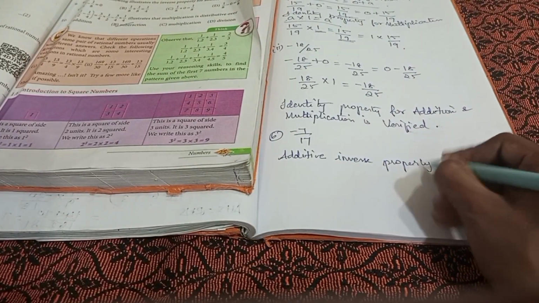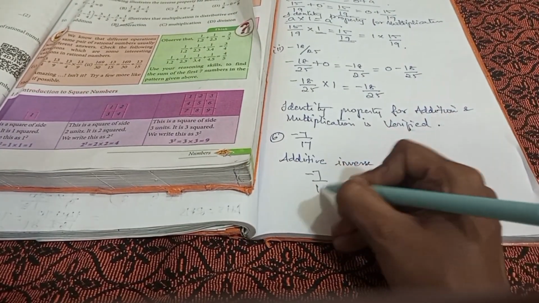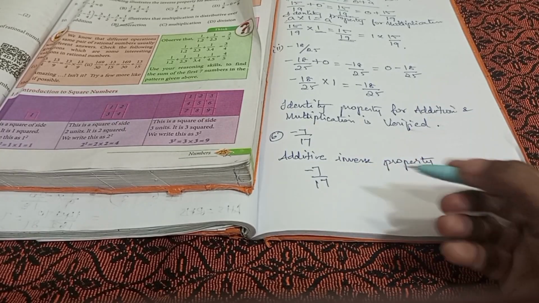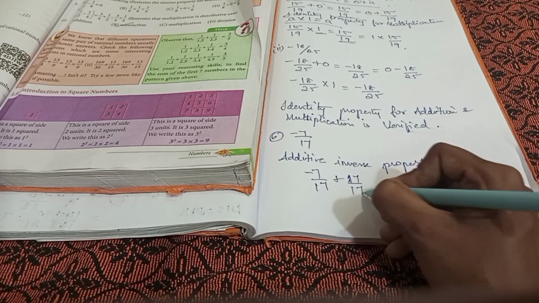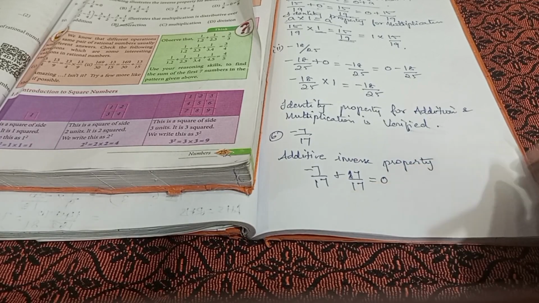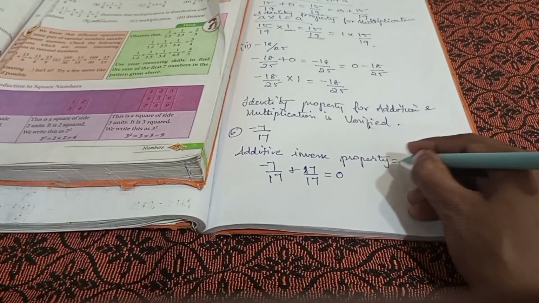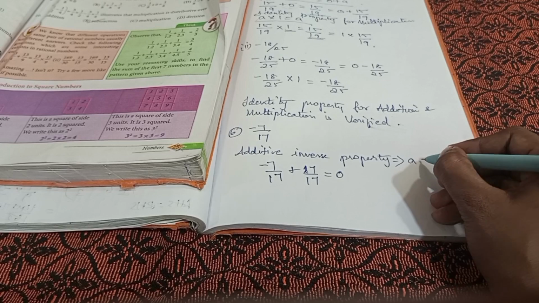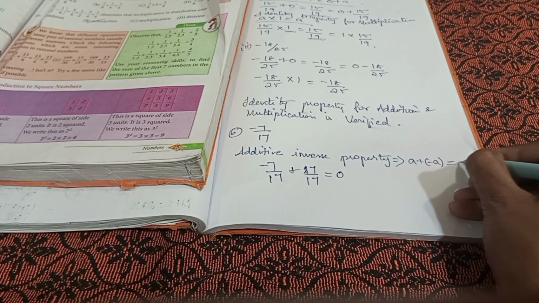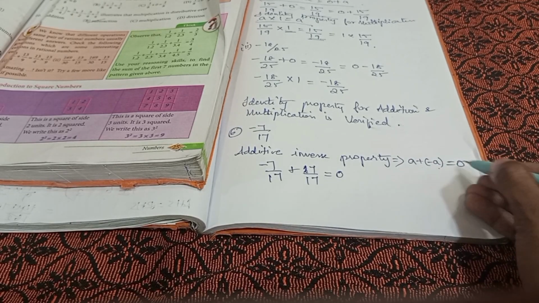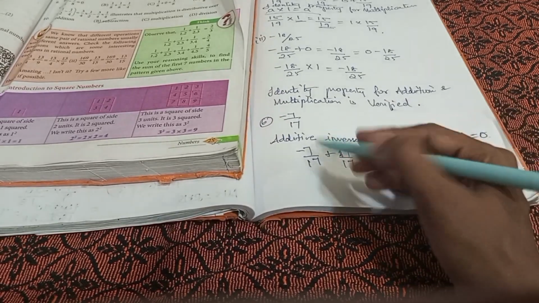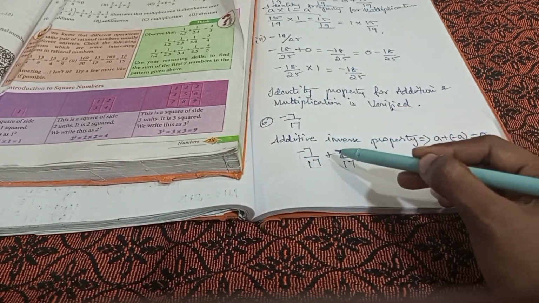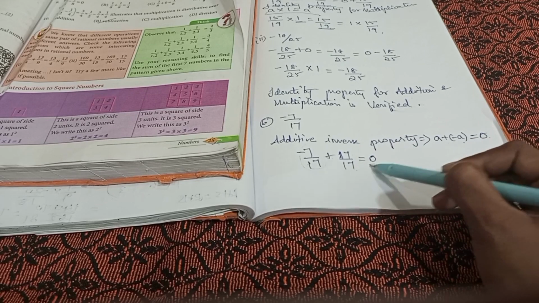Okay, what is the additive inverse property? For minus 7 by 17, what is the inverse? Plus 7 by 17. Okay, so the answer will be 0. That is, the additive inverse property is a plus of minus a is equal to 0. So this is the additive inverse property. That means for minus 7 by 17, you have plus 7 by 17 to get 0.